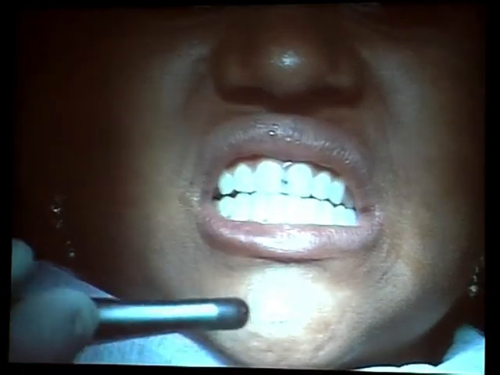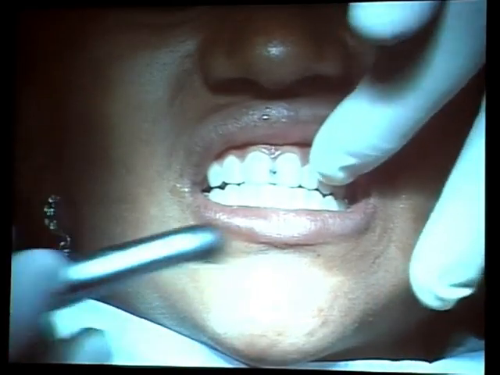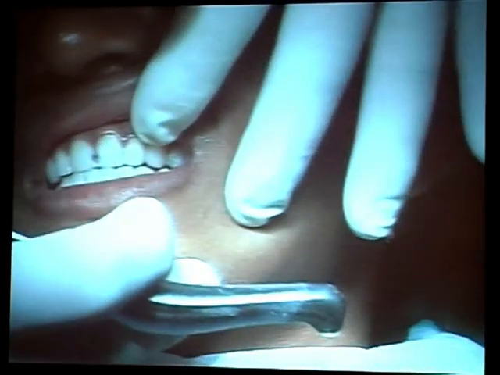Mirror, mirror on the wall, who's the fairest of them all, Ralph? Turn your head, yeah. Perfect.